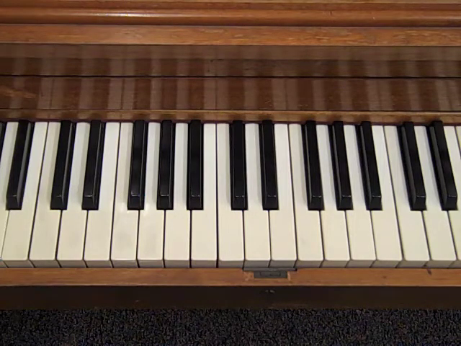A plagal cadence occurs when the 4th chord, or the 4 chord of a scale built off of the 4th note, moves back to the tonic note. So take a listen to what a plagal cadence sounds like.